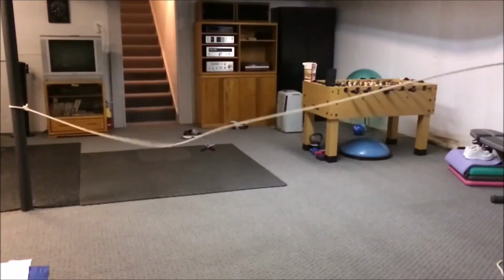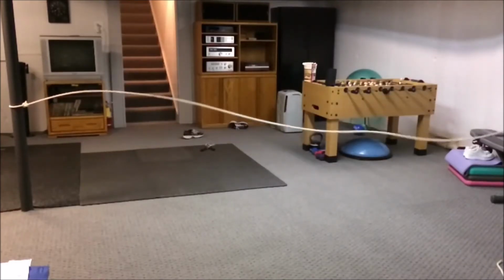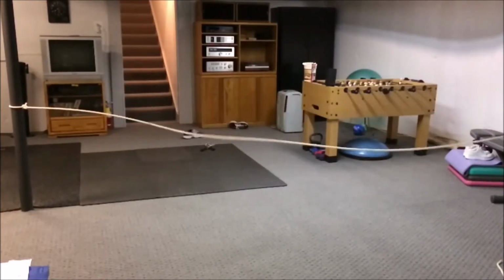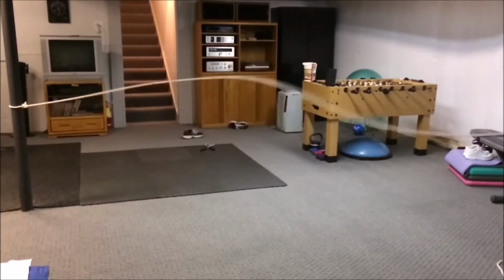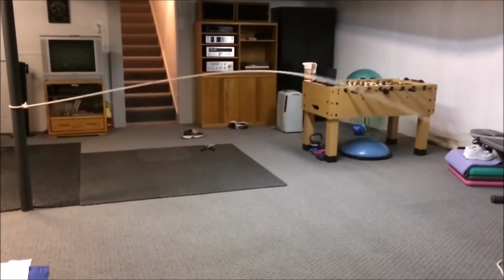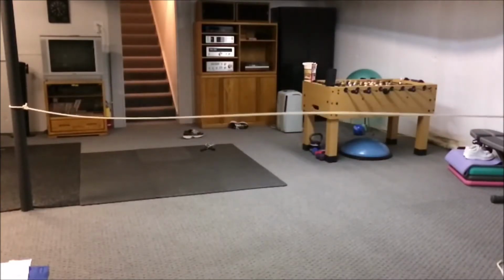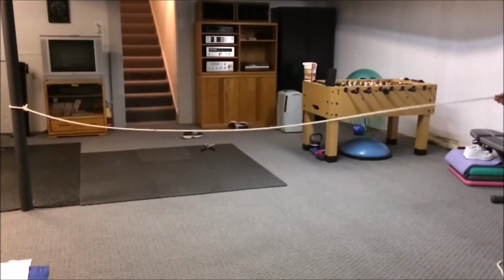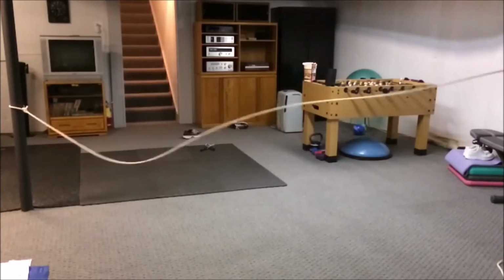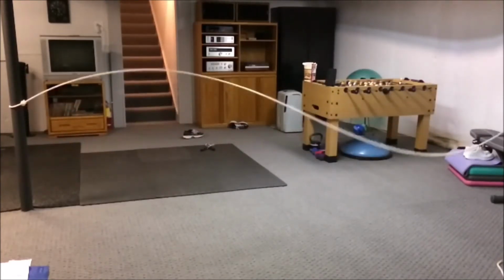Were you able to make a wave? Now try to make a wave again, but move your hands slowly and observe what happens. This time, make a wave while moving your hands fast.